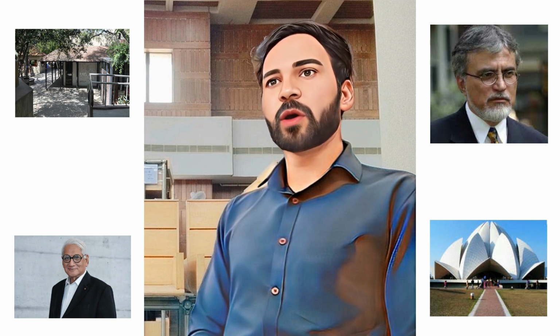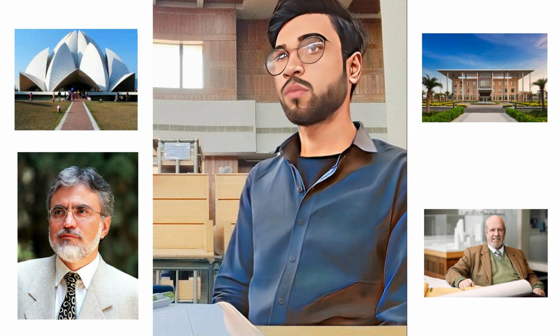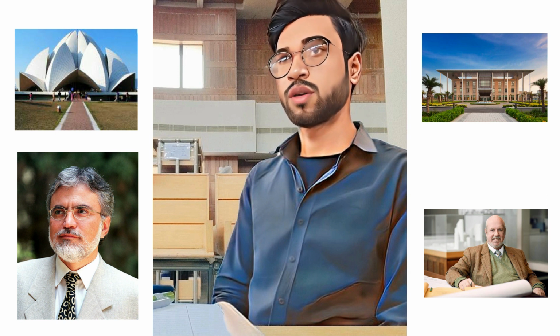It is a modernist marvel, with its striking lotus-shaped structure made of white marble, representing unity, purity, and peace, and its innovative use of natural light, creating a serene and contemplative space for meditation and prayer. Absolutely, Pawan. The Lotus Temple is an iconic symbol of modernism in India, showcasing how contemporary architectural ideas can be expressed through innovative design and materials.